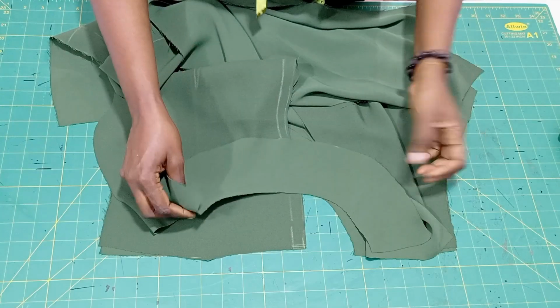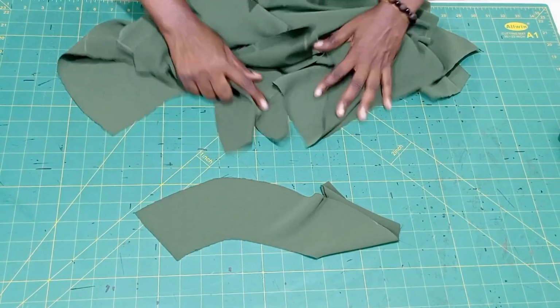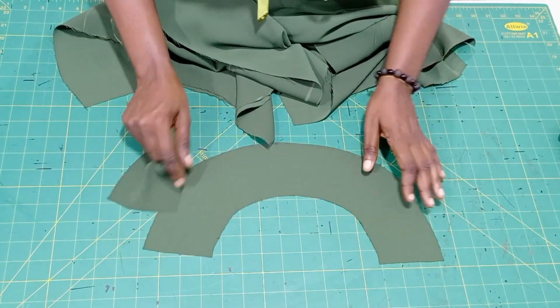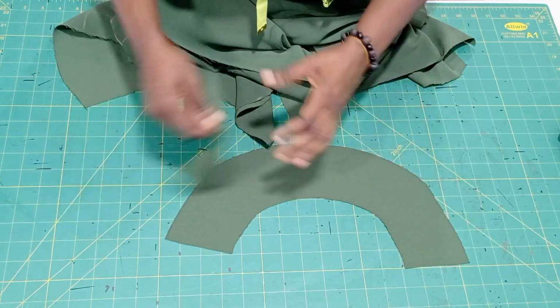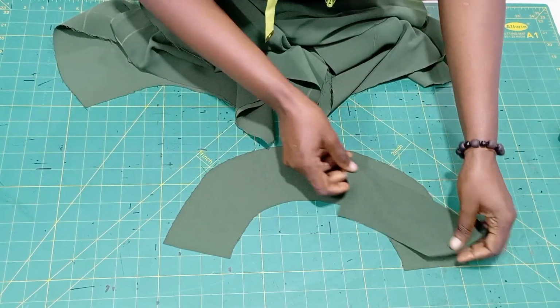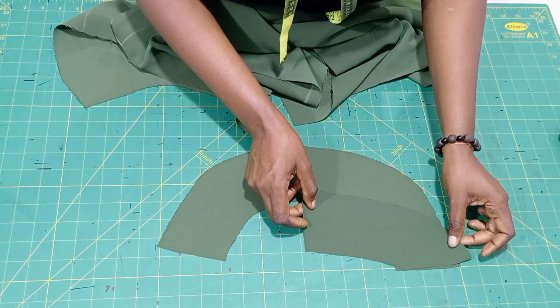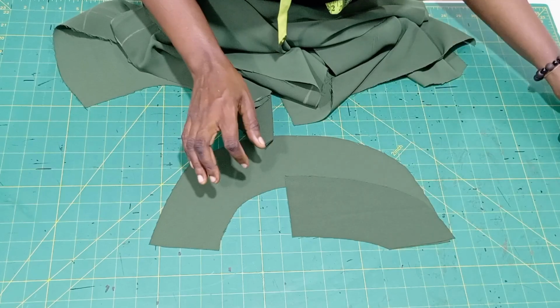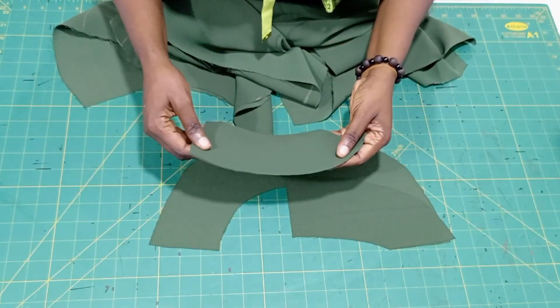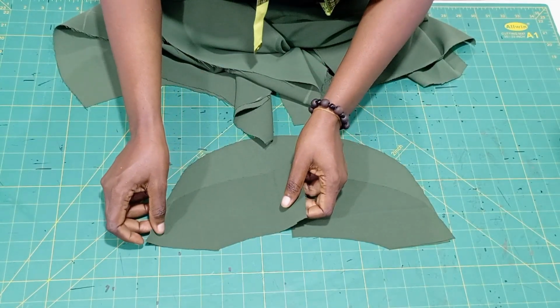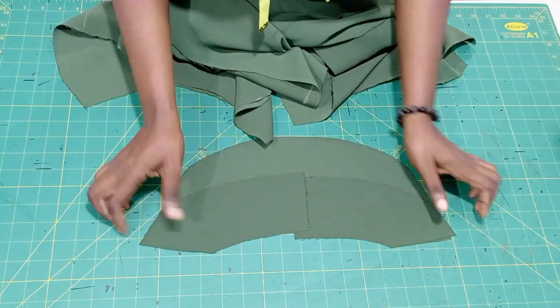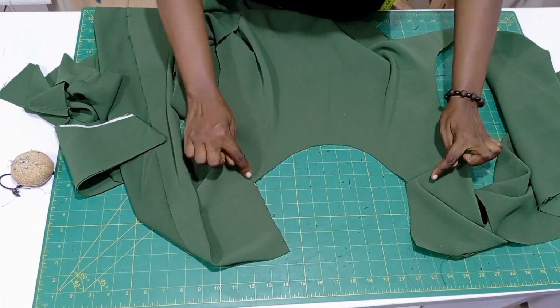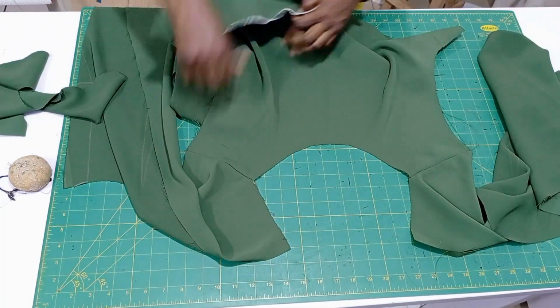After that, guys, we have our facing. So now I'm going to place the facing also. I am going to be sewing the shoulder of the facing with half inch. So go ahead and do yours like that. Now let's go and sew.